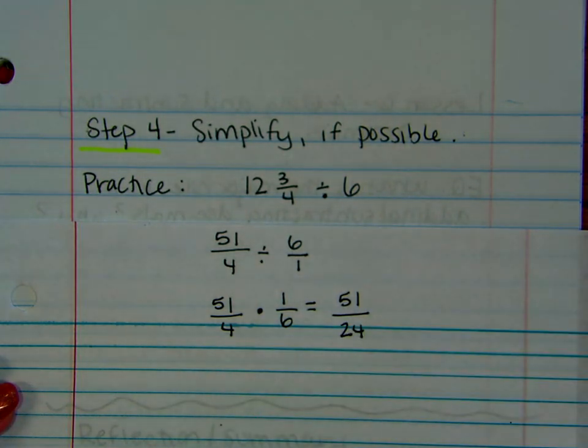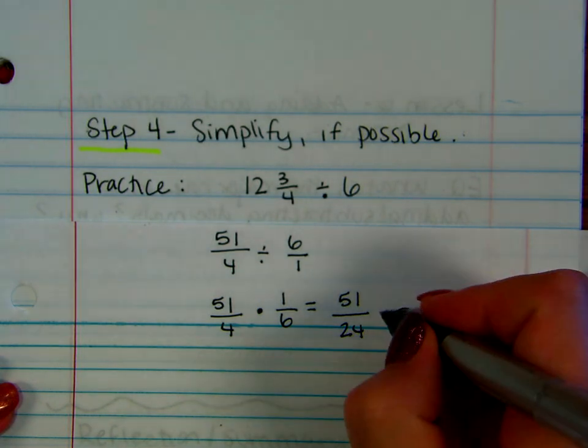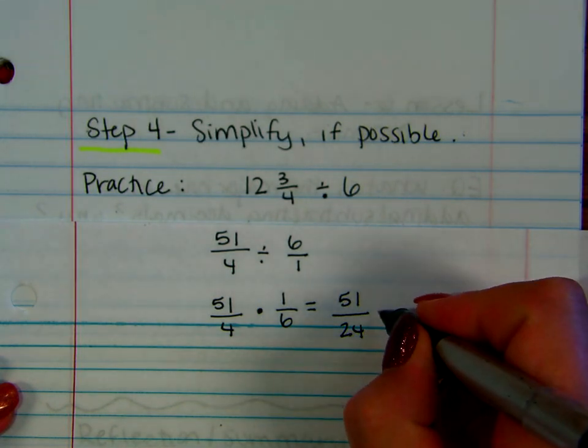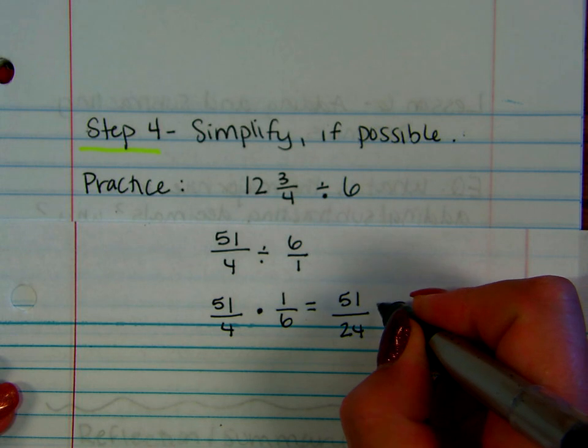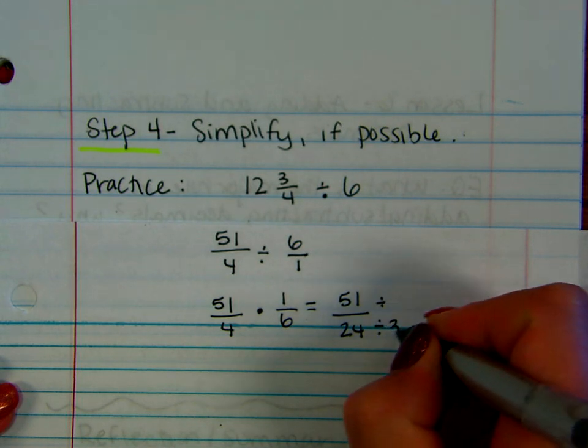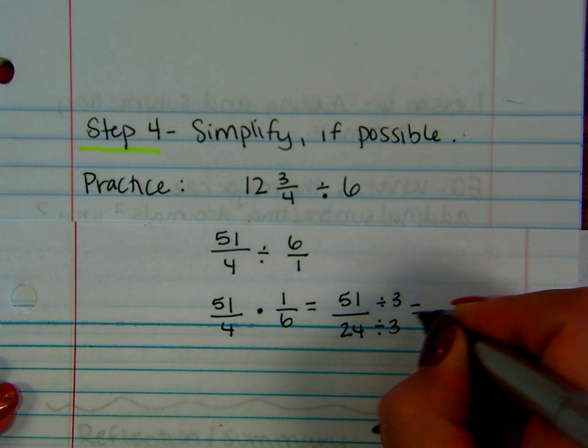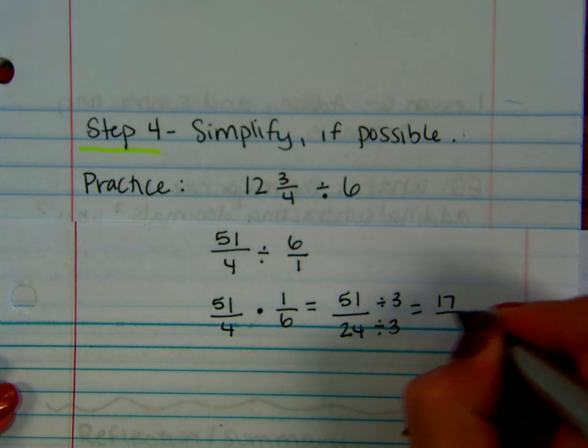Now there happens to be one number that can go into both 51 and 24 to make it smaller. And that number happens to be 3. So I'm going to divide each one of these by 3. And when I do that, I'm going to get 17 over 8.